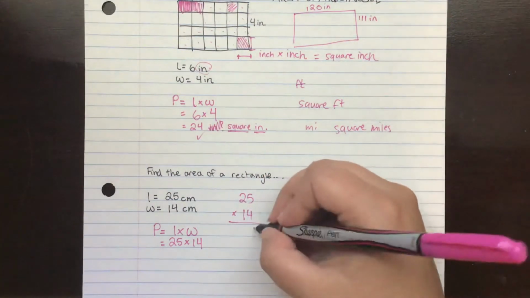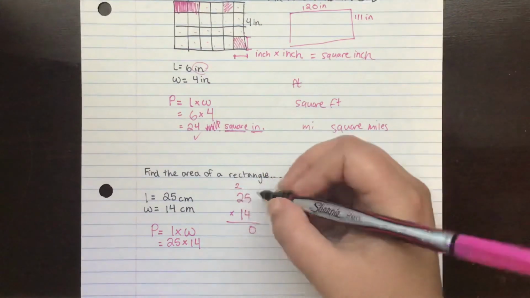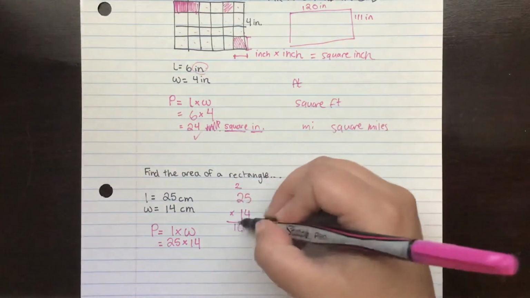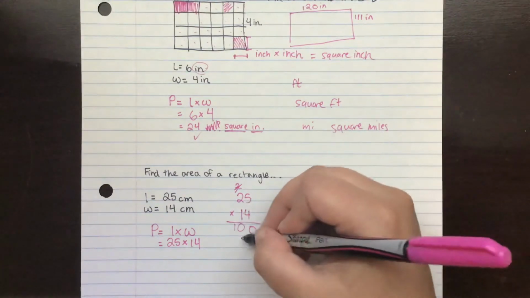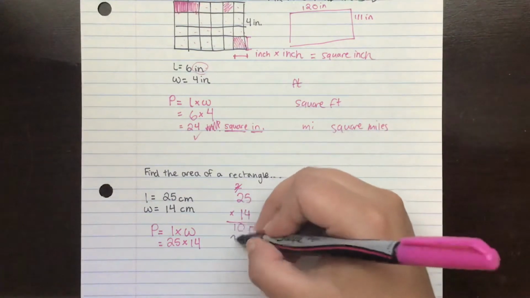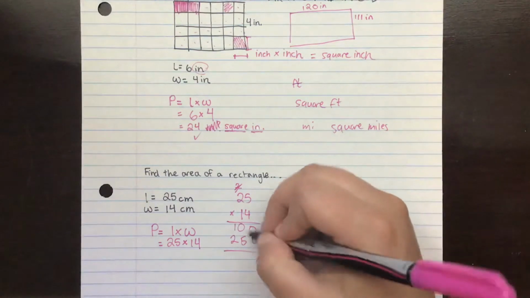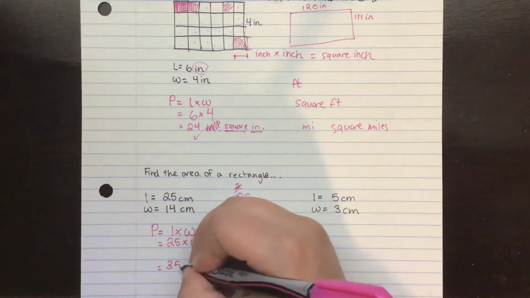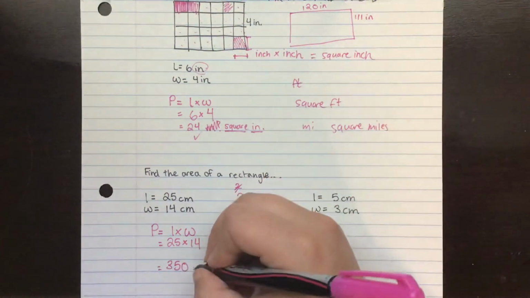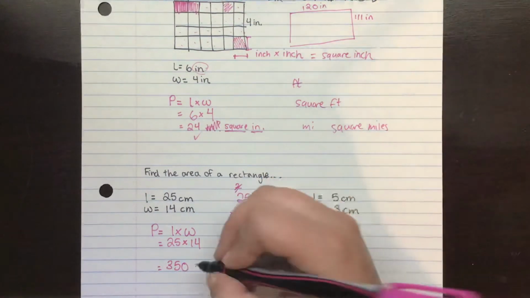So 4 times 5 gives me 20. 2 times 4 gives me 8, 9, 10. Put my placeholder in. 1 times 5 gives me 5. 1 times 2 gives me 2. Add them up. I get 350. And then for my units, I have to put square centimeters.